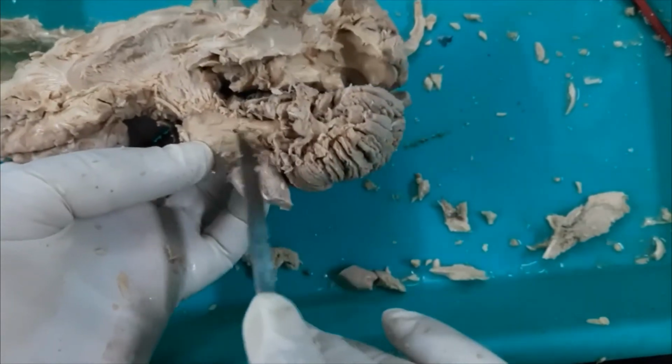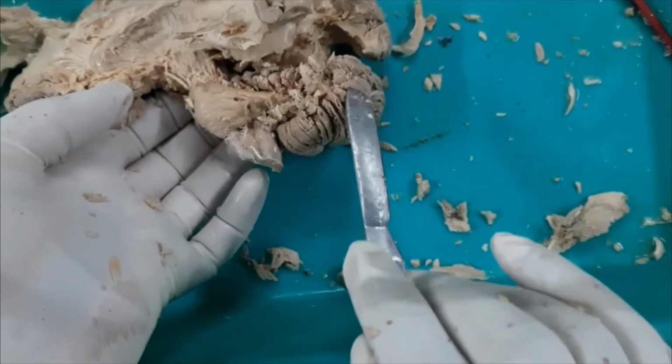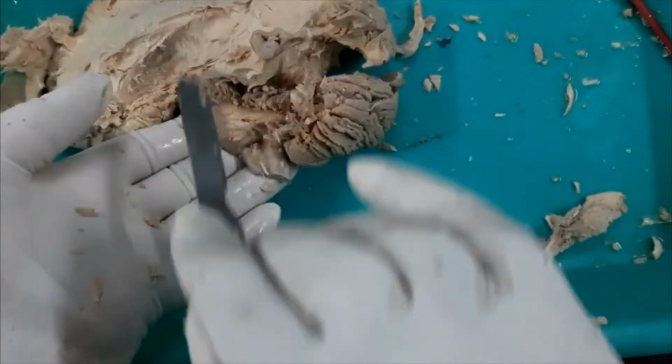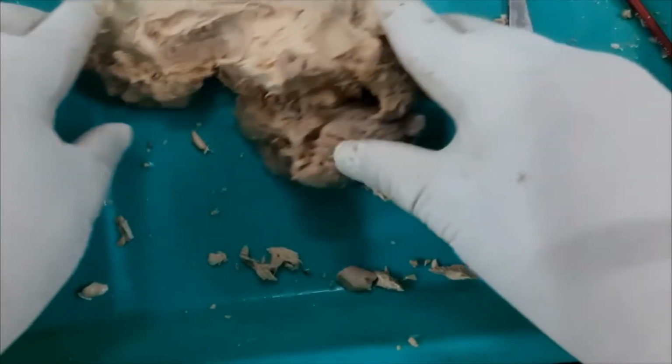Most of these fibers of the internal capsule will end in the pons and will then go to the cerebellum, the cerebro-ponto-cerebellar pathway, of course to the opposite side.